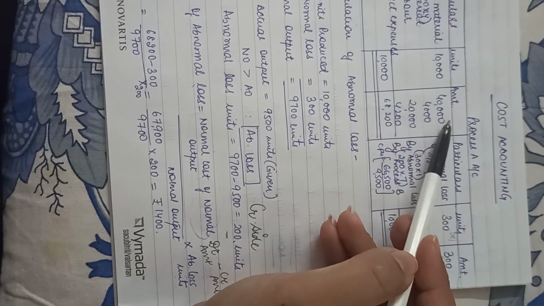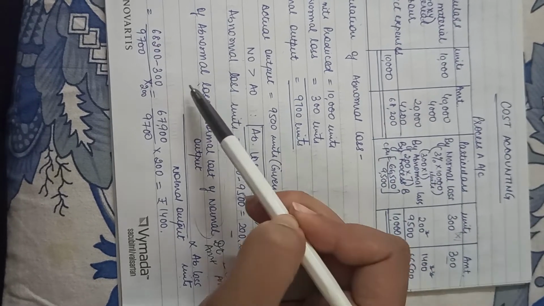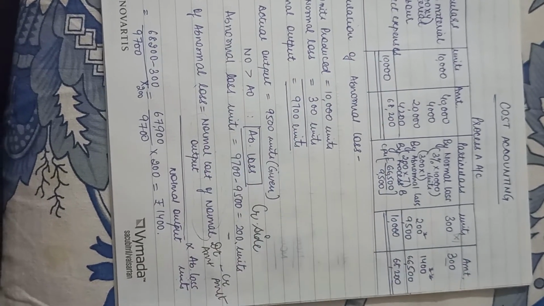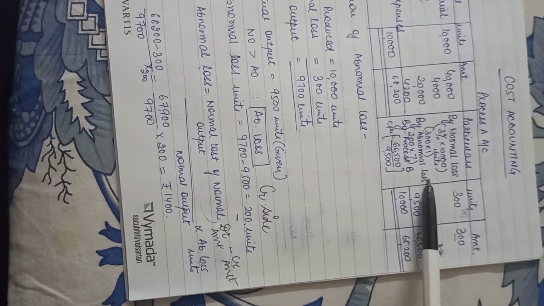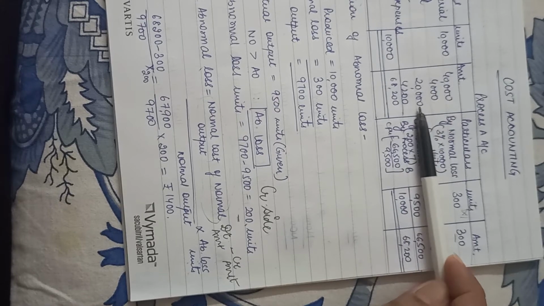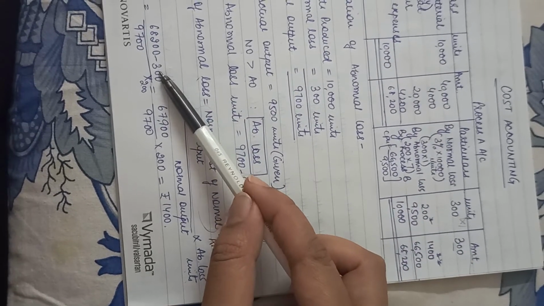So debit side amount means the total of these, that is 68,200, minus credit side amount. Credit side amount you haven't calculated yet, so how much do you have so far? Only 300. Write it down here, right?